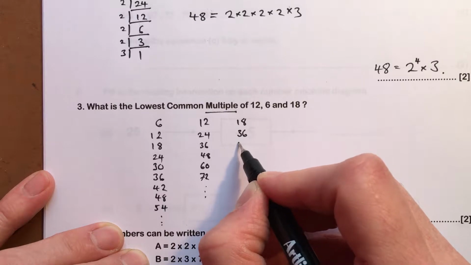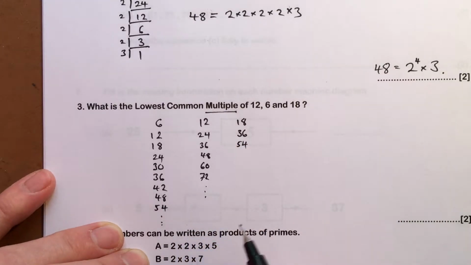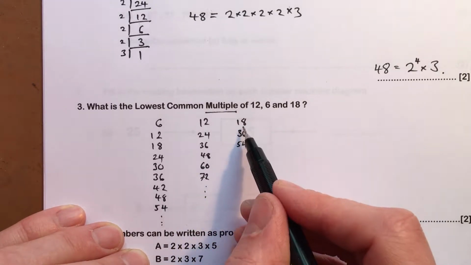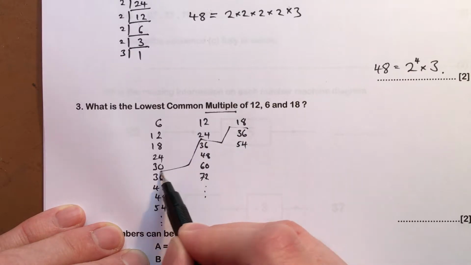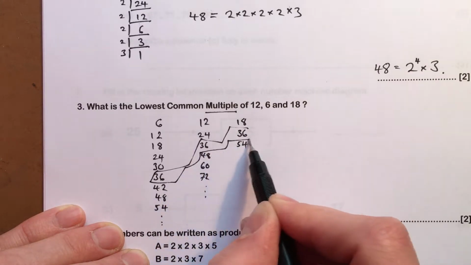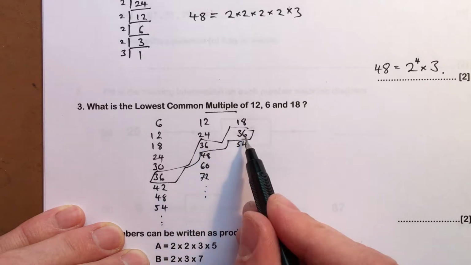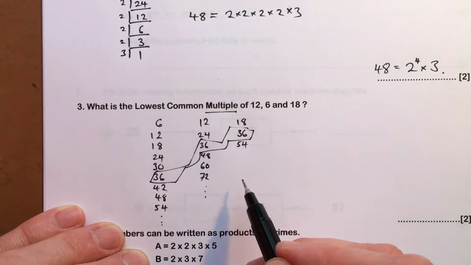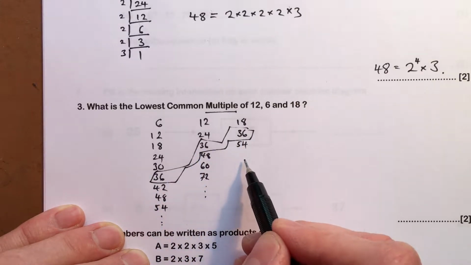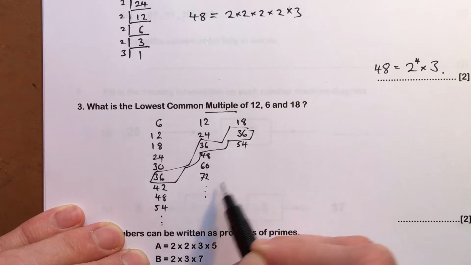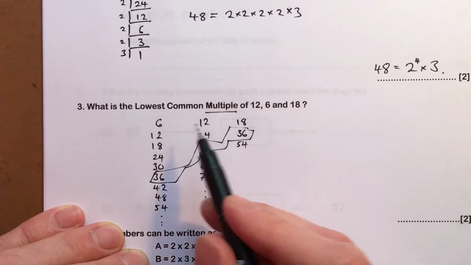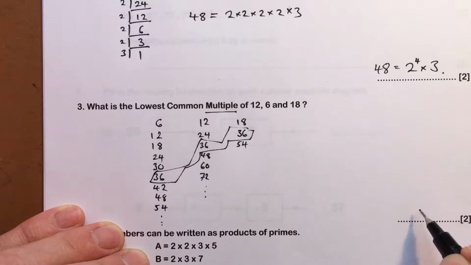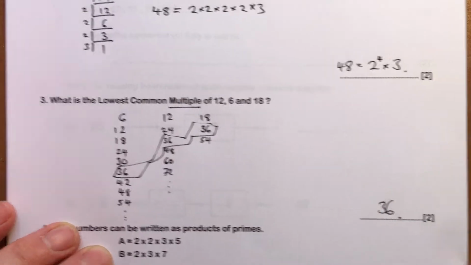36, 54. Well, actually, we don't need to go any further, do we? 36 is in all 3 lists. It is the lowest number that is in all 3 lists, because as you can see, we might get another one shortly. These are the multiples. The lowest common multiple is 36.